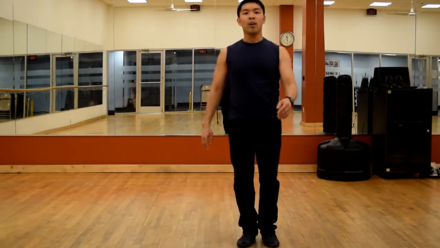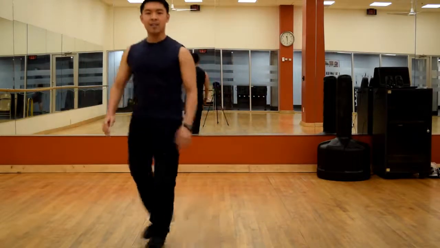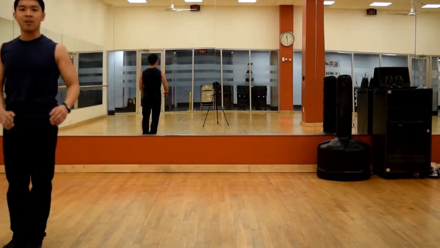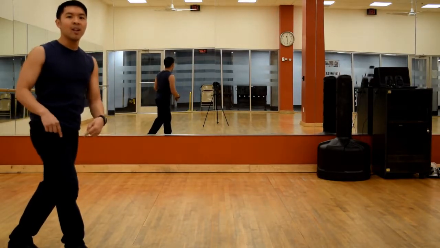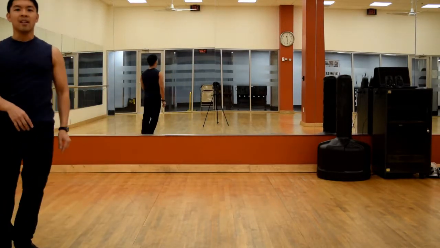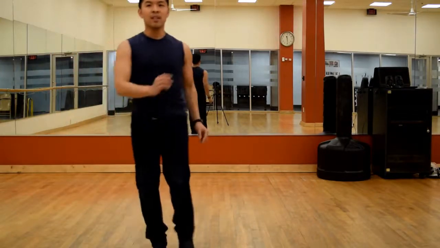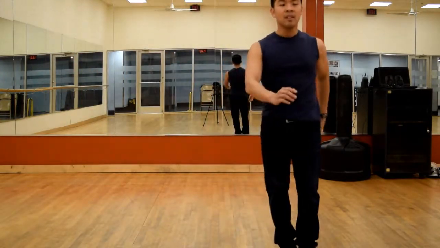So you can go right together, right together, right together, right together. Then you bring your right foot over your left foot. And when he says, left, left, left, left. Okay?